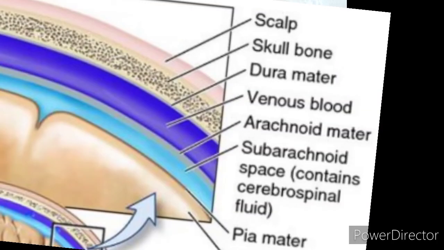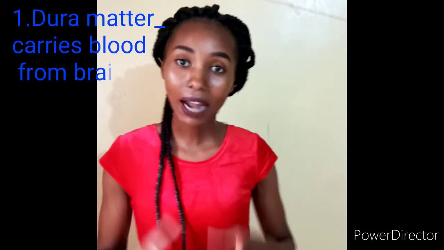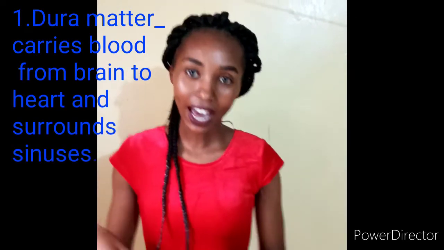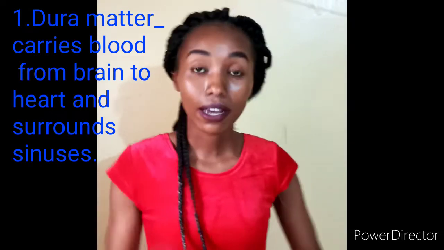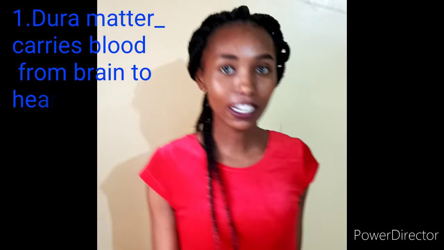The central nervous system consists of the brain and the spinal cord. Both of these two are surrounded by meninges. The meninges consist of three parts. The first part is the dura mater. The dura mater plays the role of carrying blood from the brain to the heart. It also surrounds the dural sinuses, the cerebral sinuses, and the cranial sinuses.